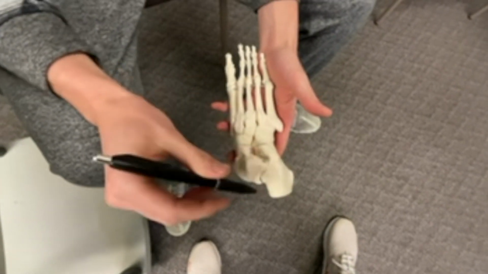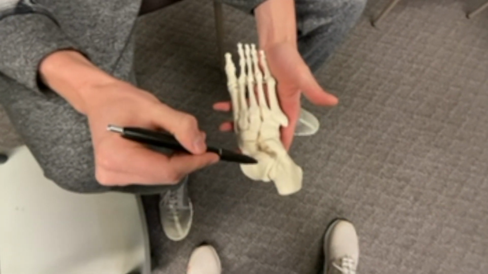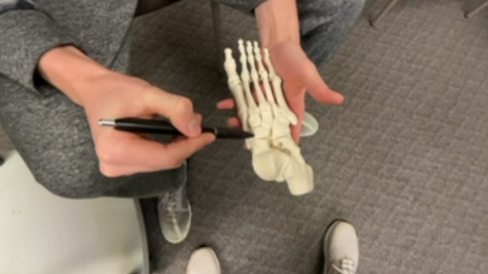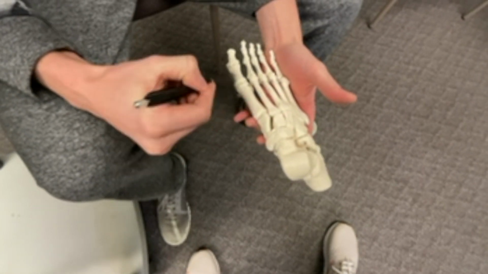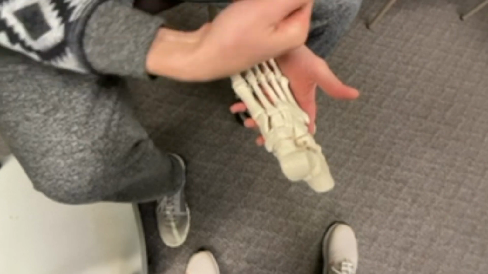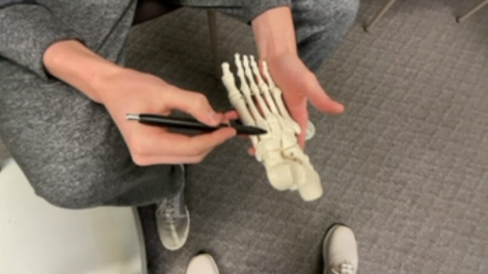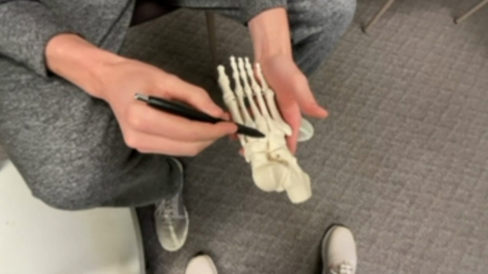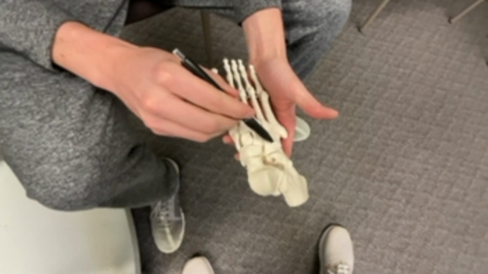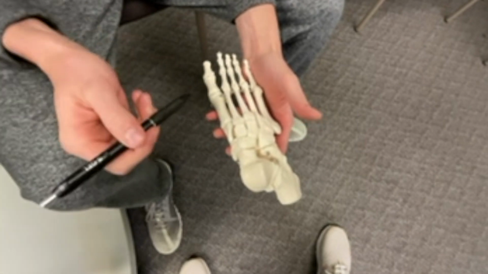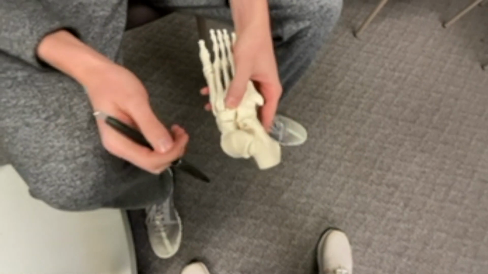Big calcaneus right there. Calcaneus, talus, navicular, medial cuneiform, because there's our big toe. It points medially that way. So we've got the medial cuneiform, the intermediate cuneiform, the lateral cuneiform, and then the cuboid right here. Now, those are kind of hard to remember, but we've got a mnemonic that should hopefully help clear it up.